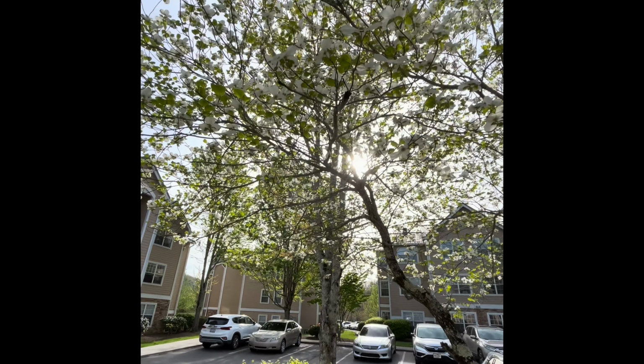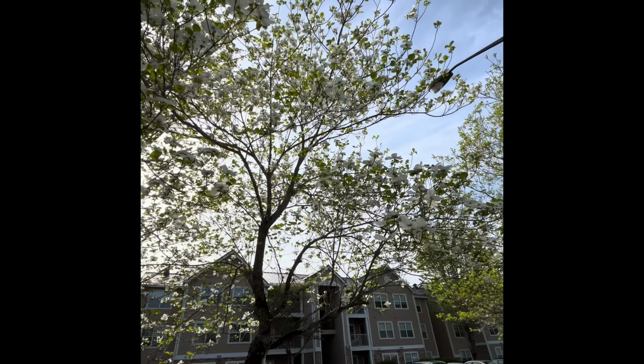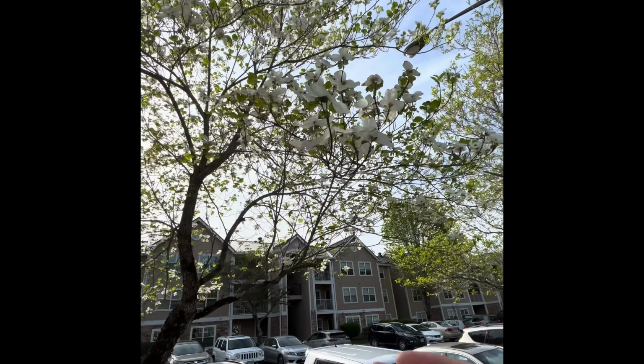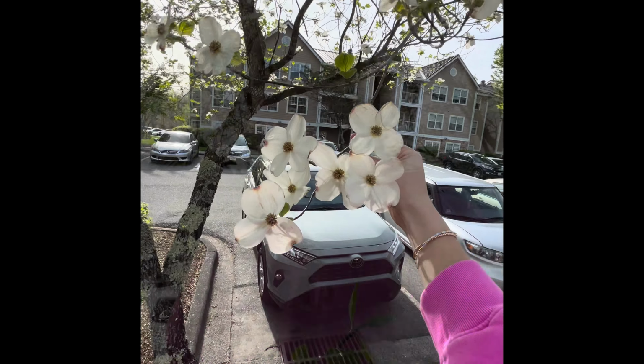Guys, to show our final example of plant evolution, we have this dogwood tree right here, which has our angiosperms, which are also known as flowers. These flowers behind me are the most advanced land plants.